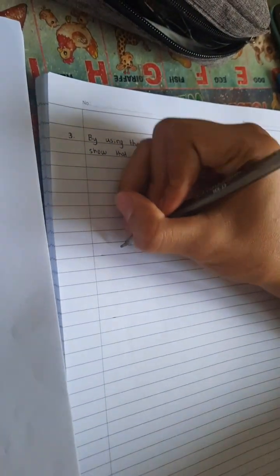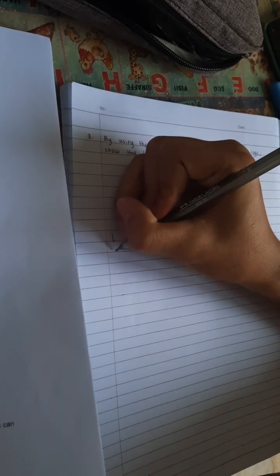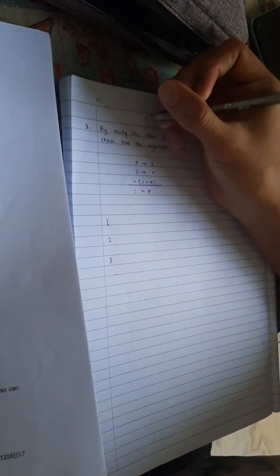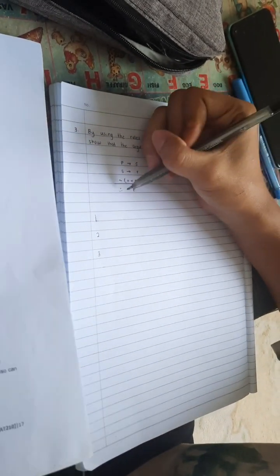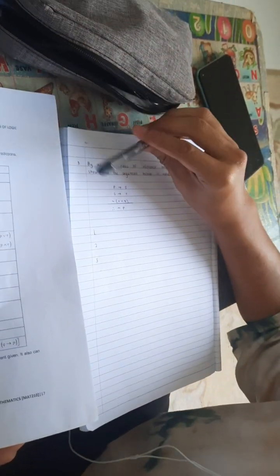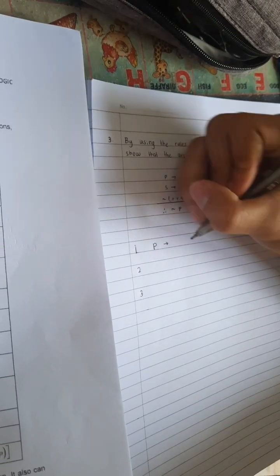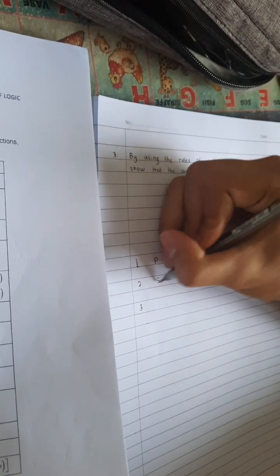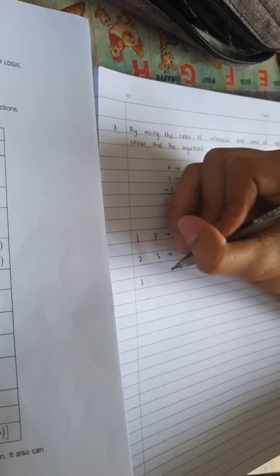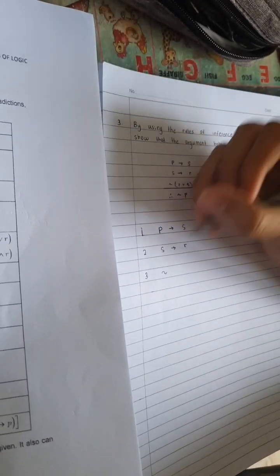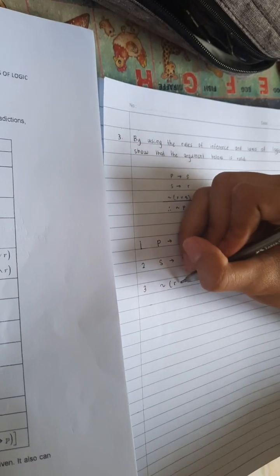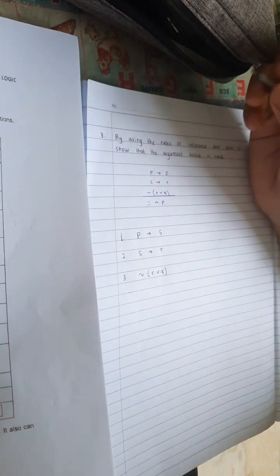For example, P S and just write like this. You need to write the first step, the second step, and the third step because you have three premises, and this is the conclusion. Okay, so and then you just write it back. P, S, R and then not R, something like this. So you got the question, just write it back, man.